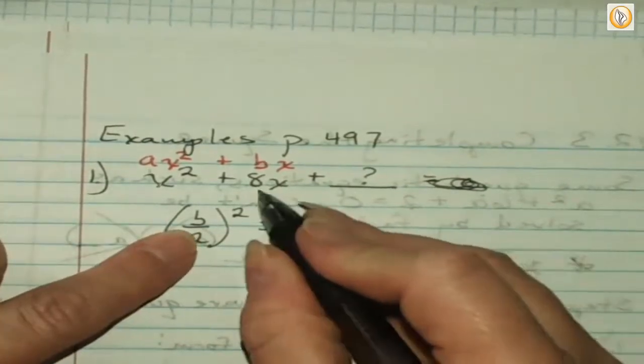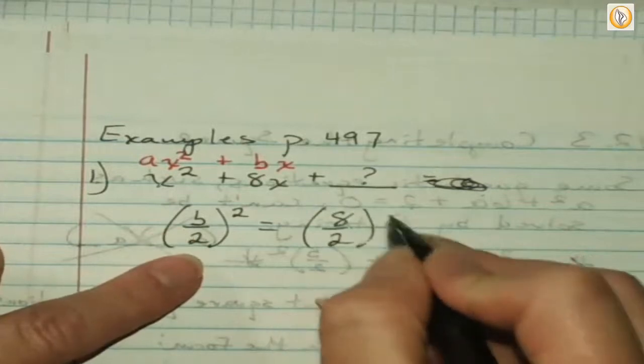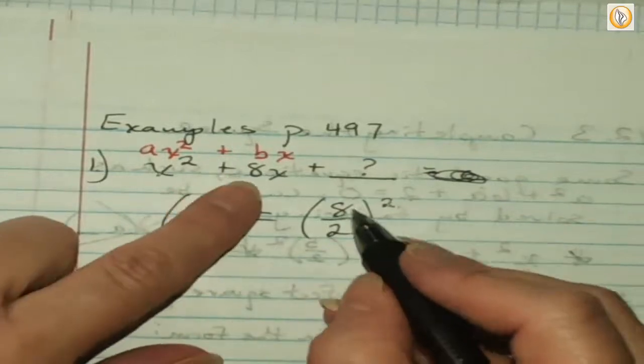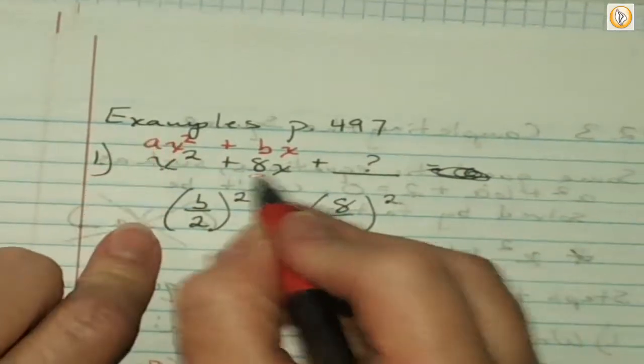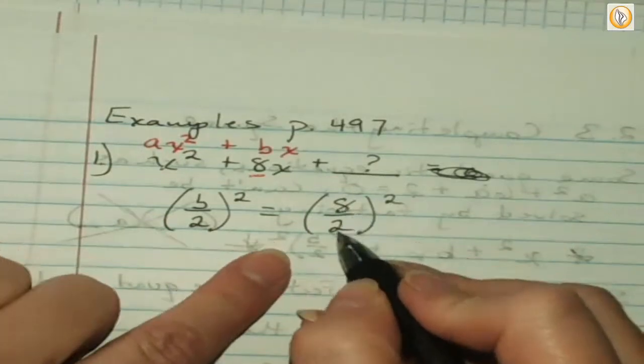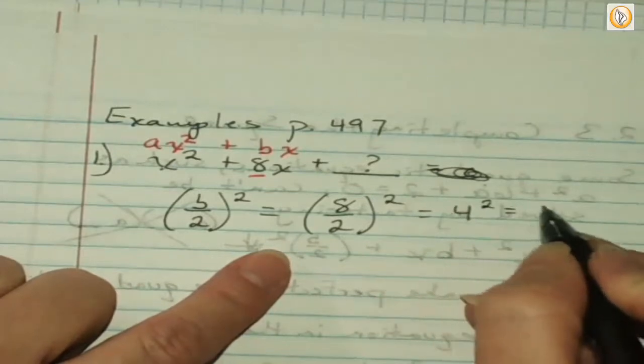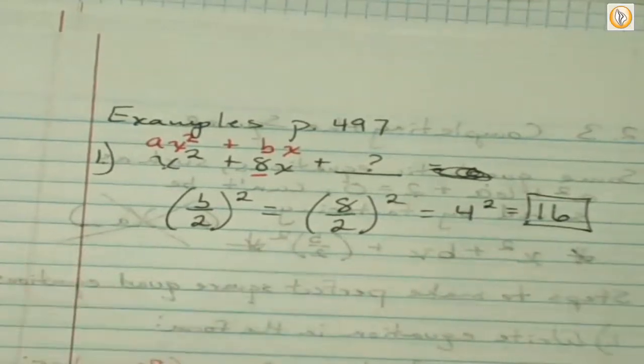So if b is 8, we have 8 over 2 squared. Remember, this is the form, right? So we're using the b here, the 8. So Emily, what's 8 divided by 2? What is 4 squared? 16. There you go. That is what would be added to both sides. And then we'd do a lot of work. Okay, we haven't solved it, but we're just getting used to that whole step 2 thing.